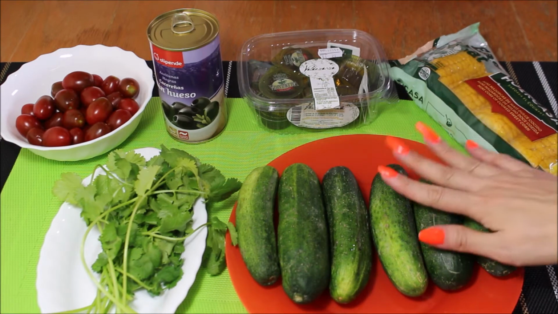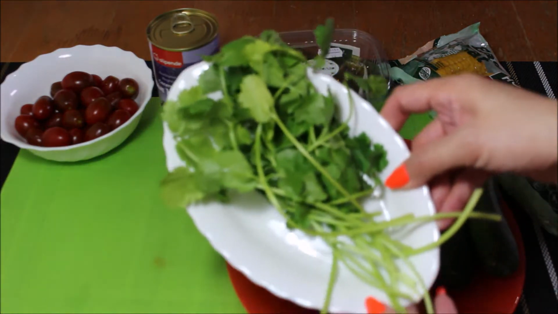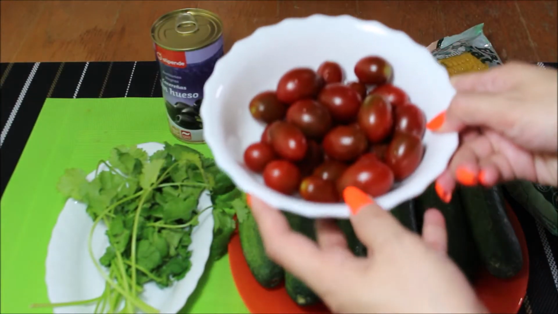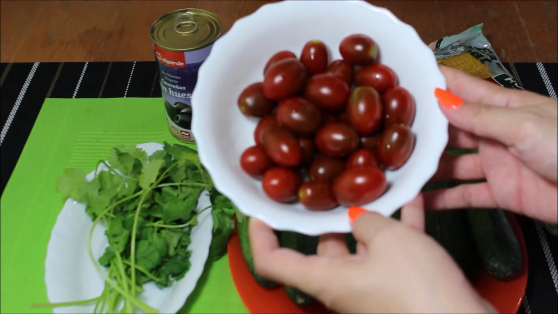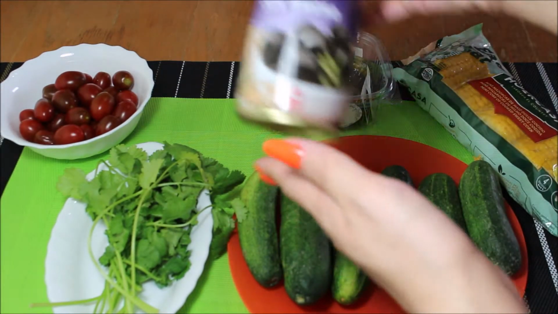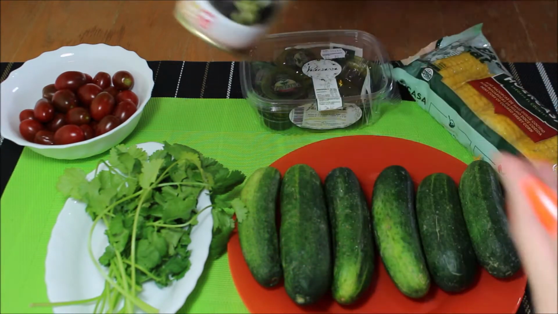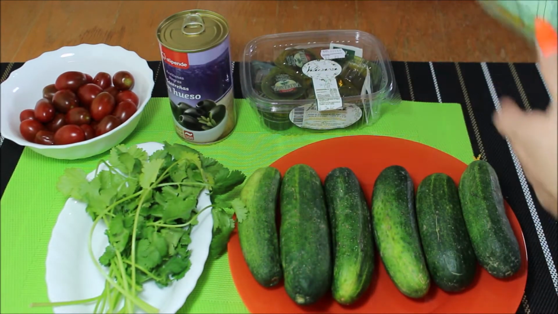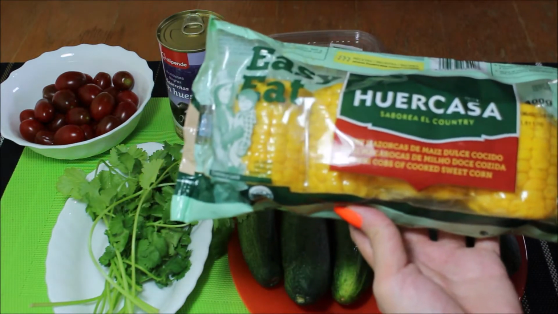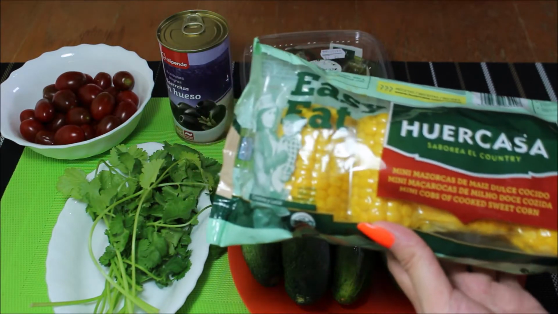So, of course, I have cucumbers, cilantro, cherry tomatoes, black olives, sweet corn. Luto na siya mga palangga. May nabibiling luto na sweet corn.